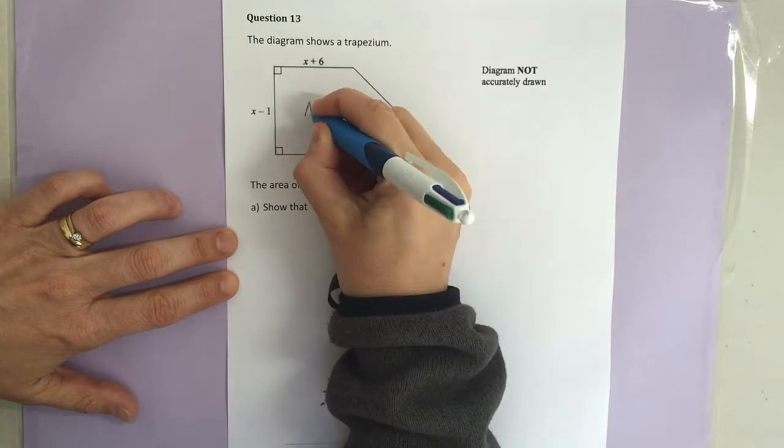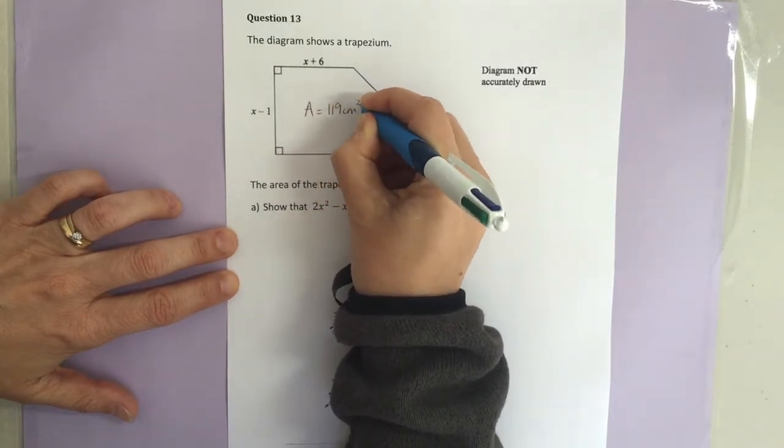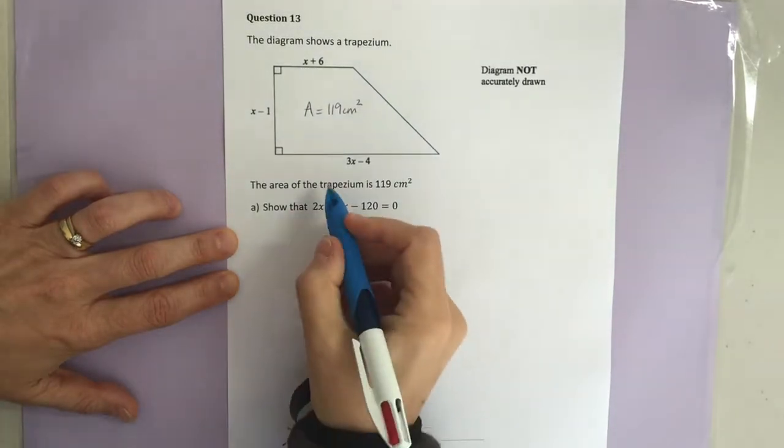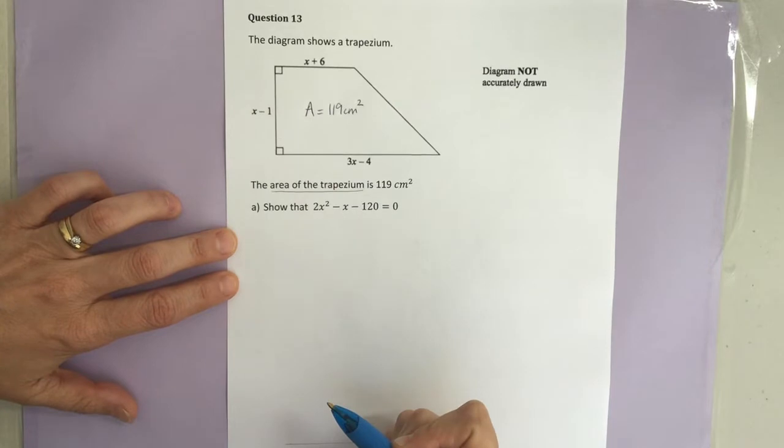So I'm going to put that just in my diagram to remind me. The area is 119 centimetres squared. Okay, and it's a trapezium, so we do need to know the area of a trapezium formula, and you should know that already. If you don't, you can look it up in your notes.